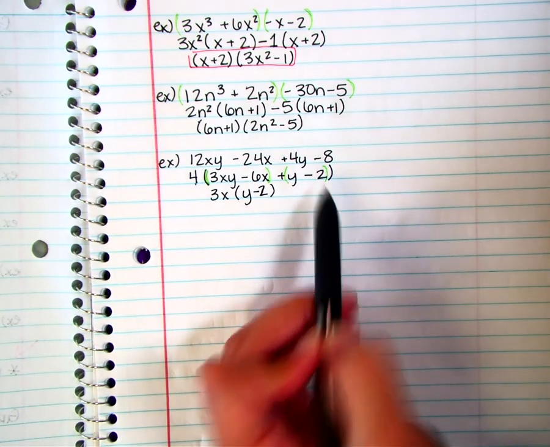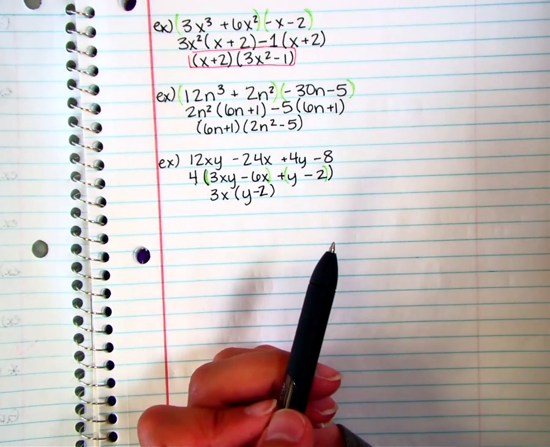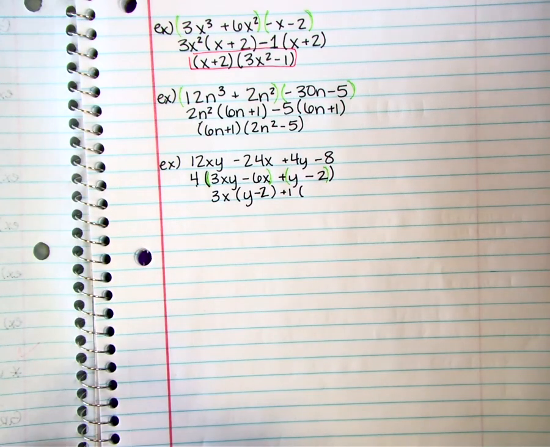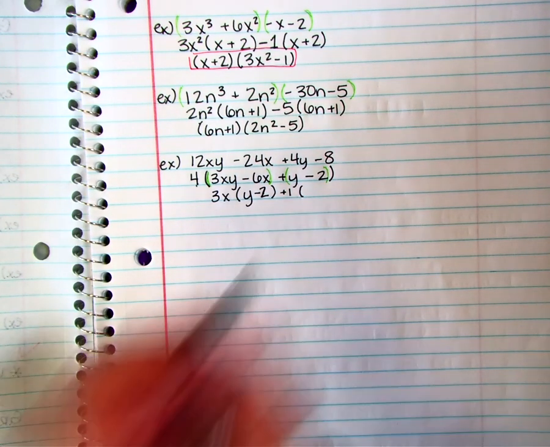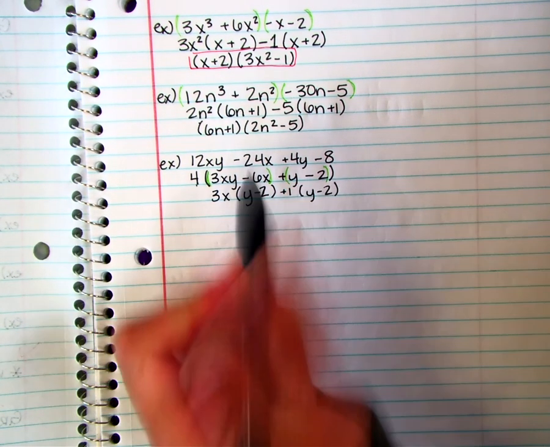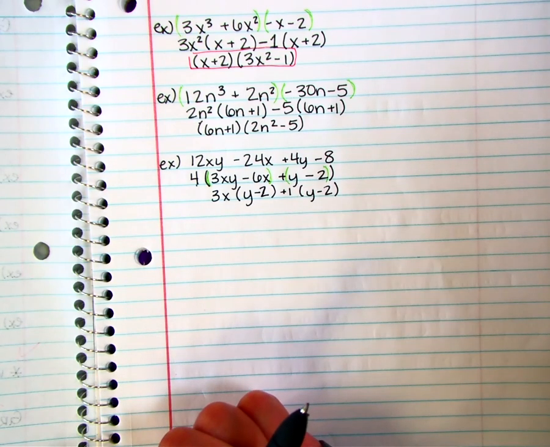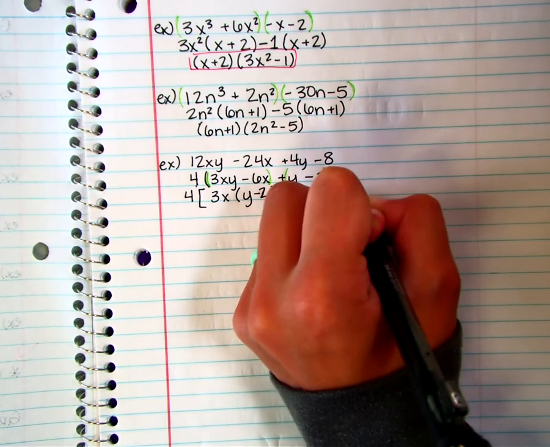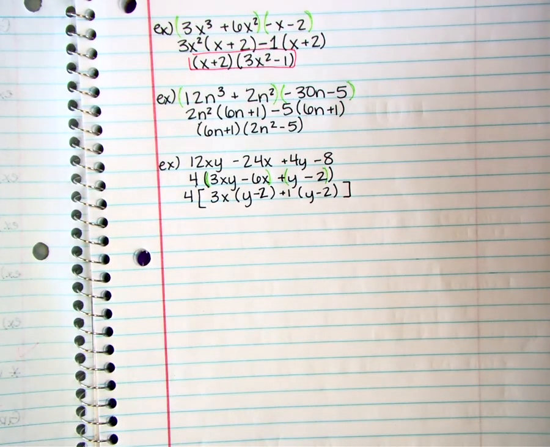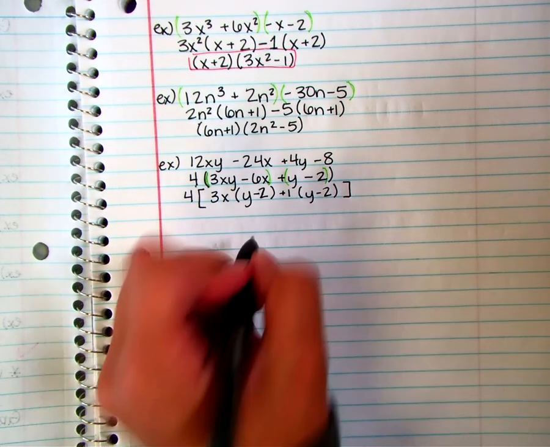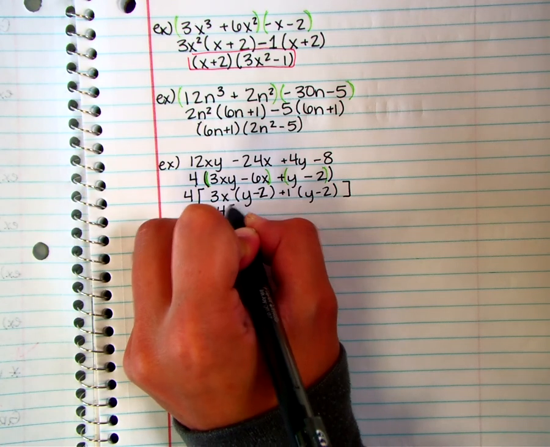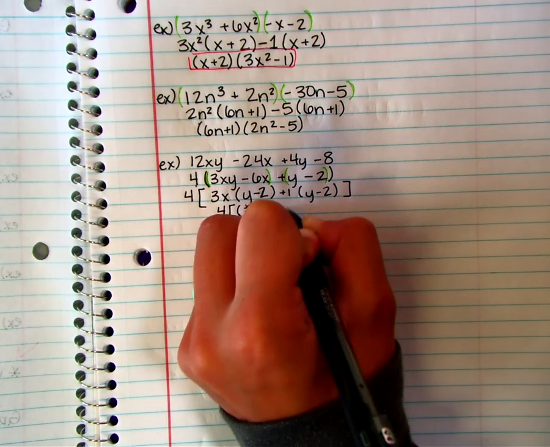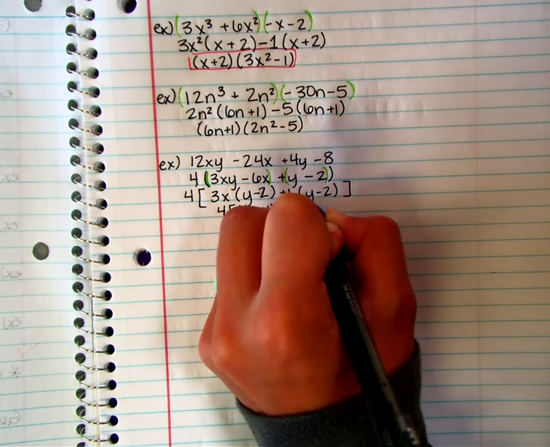Now this y and minus 2 don't have anything in common except for a 1. I'm going to use a placeholder in front so that I don't forget when I'm combining my factors in the last step. And it leaves me with a y minus 2. They already match. We're good to go. Technically speaking, we need to have this 4 out here, so we'll put this in big brackets. And we'll have our 4, and then we'll have our first factor 3x plus 1 and our common factor y minus 2.